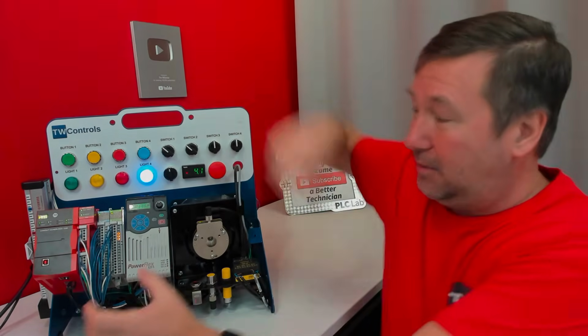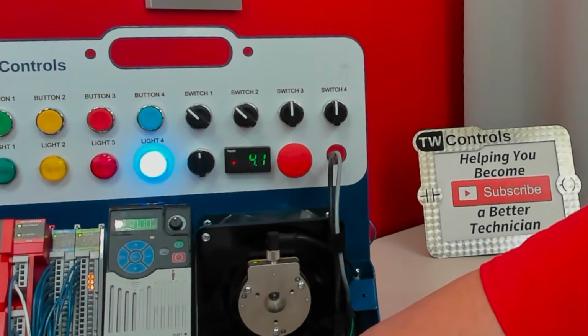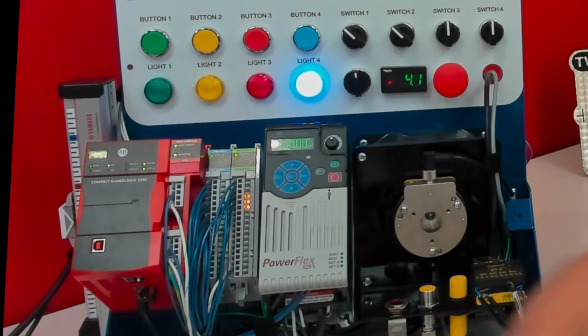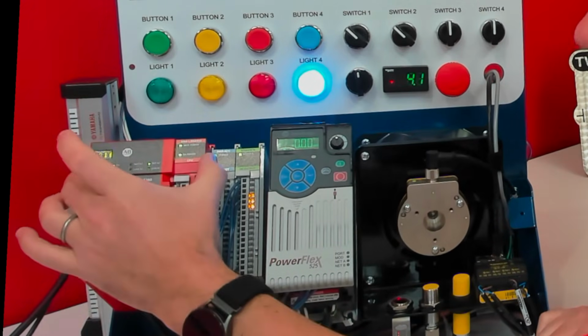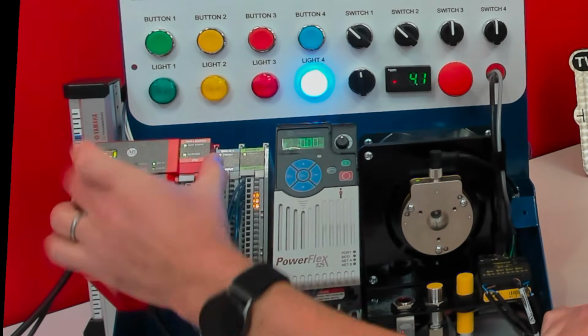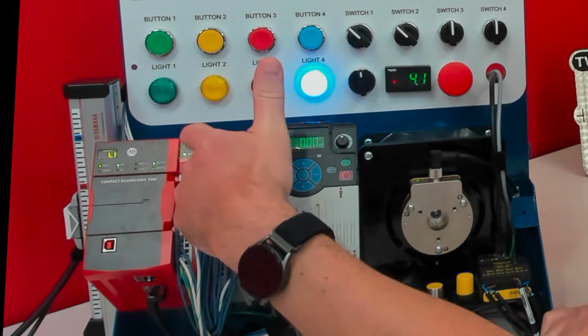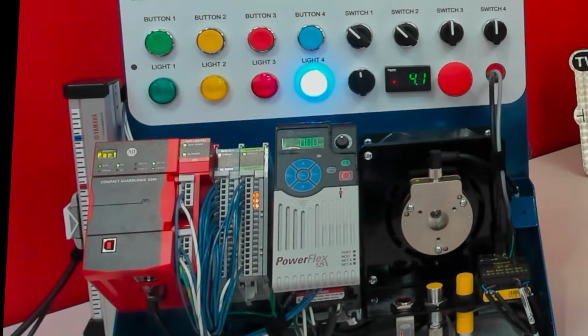Now, in this one, we only configured, oops, let me get, I didn't aim my thing. Let's see, get over here. We only configured this red part right here. This is the 5069-L306ERS2. This module is a 5069-IB16. This module is a 5069-OB16.